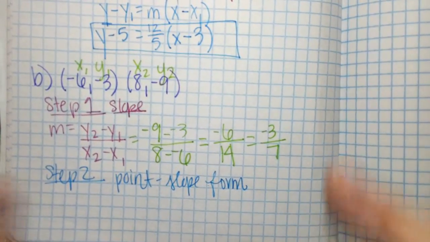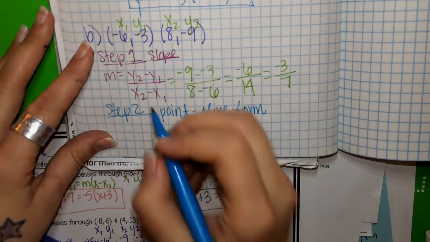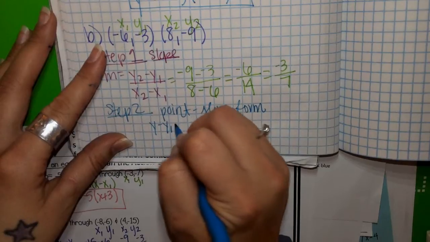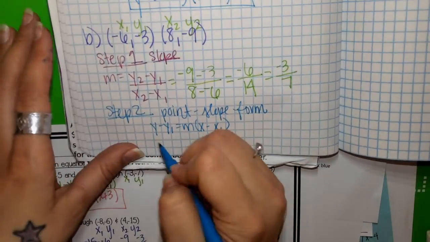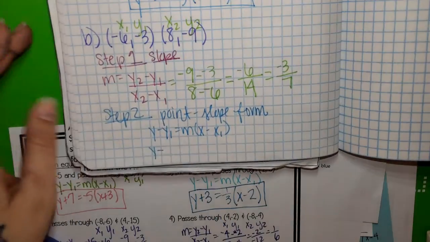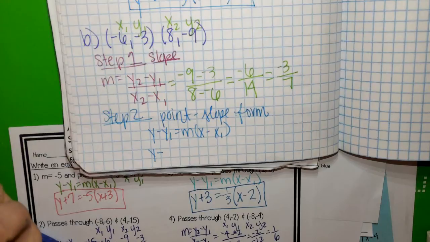Alright, what is point slope form, James? Y minus y1 equals m times x minus x1. Take a point. What do we plug in for y1, Jaden?